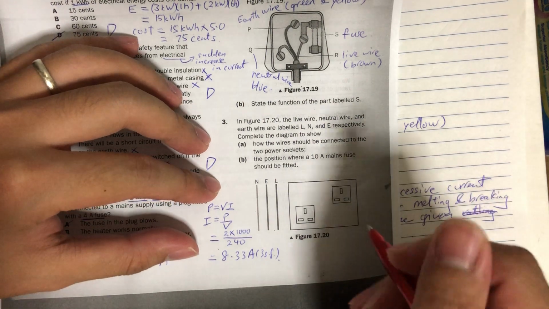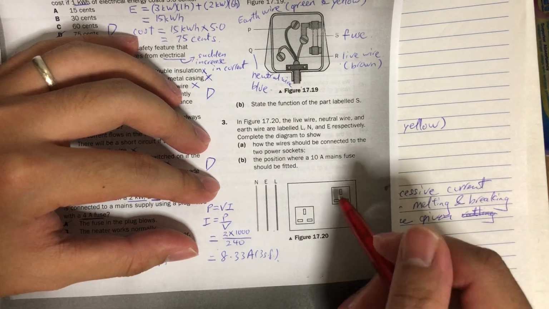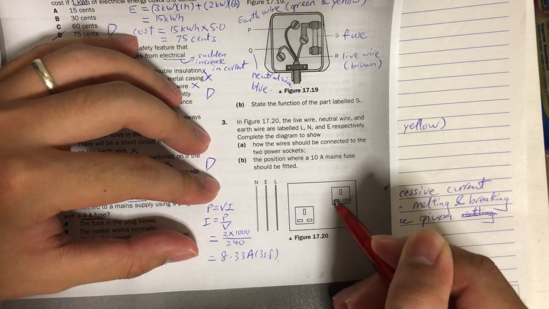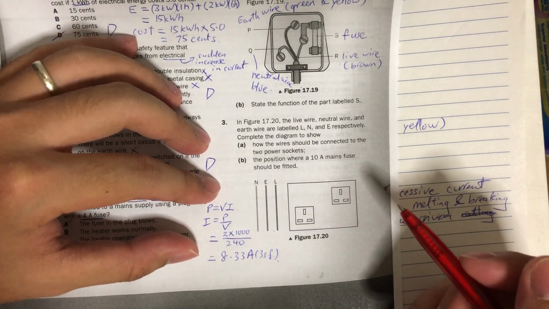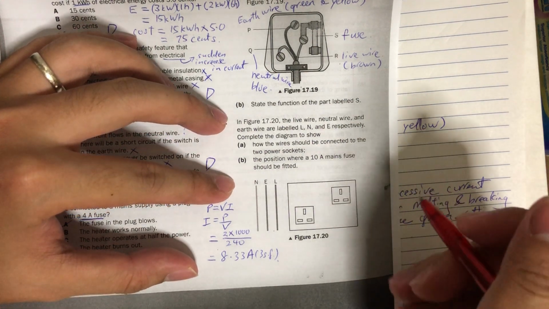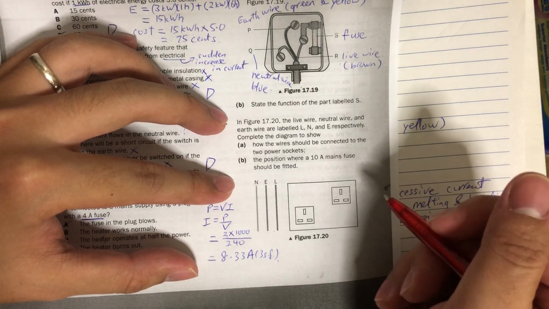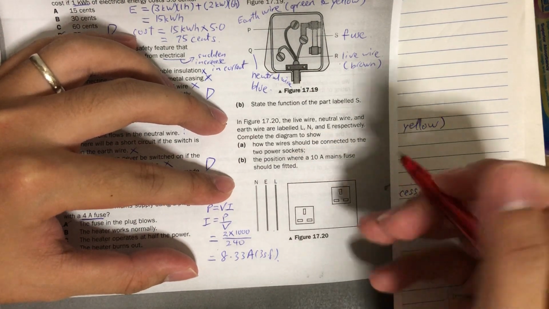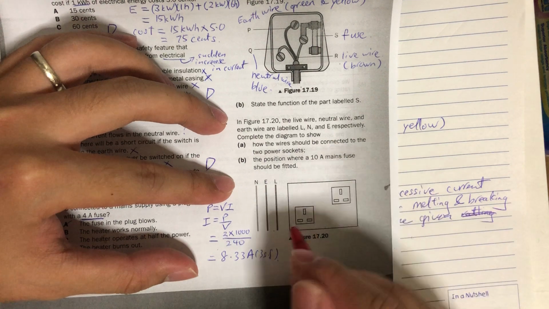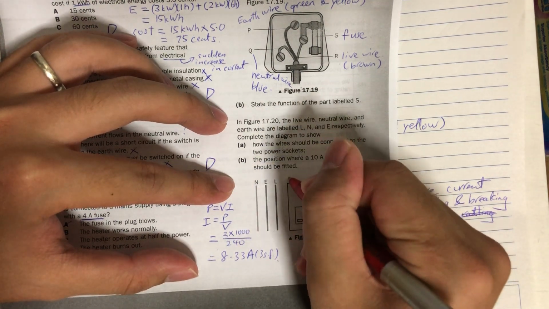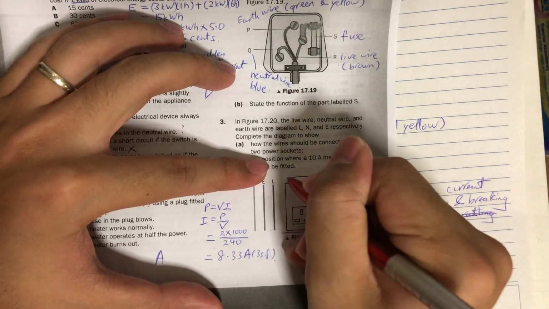Live wire is always the right hand side of the socket itself. Earth wire is always the top of the socket itself. Neutral is always the left hand side of the socket itself. So how am I going to connect everything together properly? This is what we are going to do. First, I'm going to create my live wire around the circuit. Now the box is a little bit tight for me, so I'm going to draw outside the box. So let's say this is my live wire circuit ring.